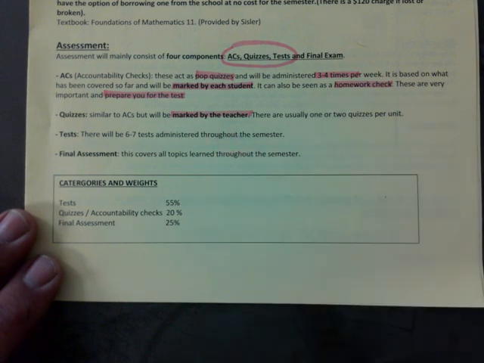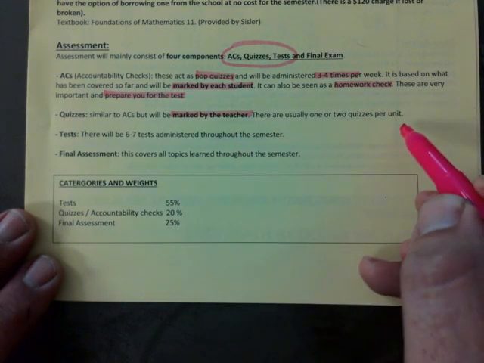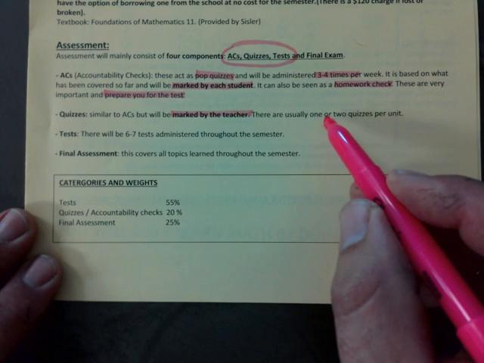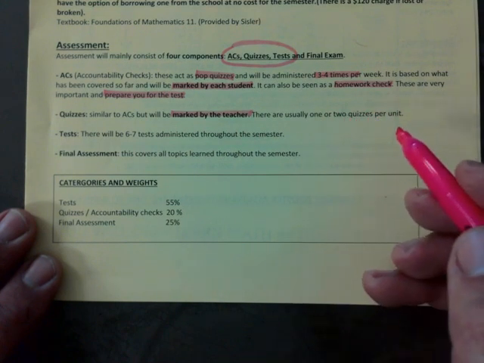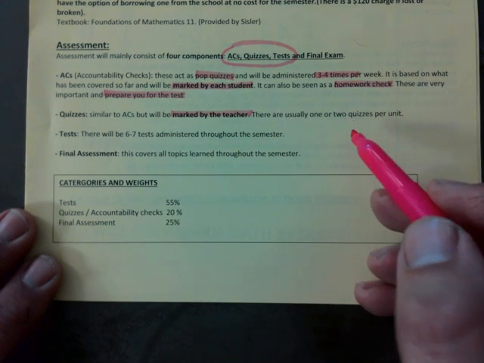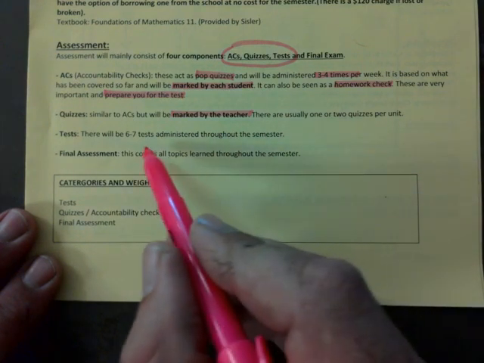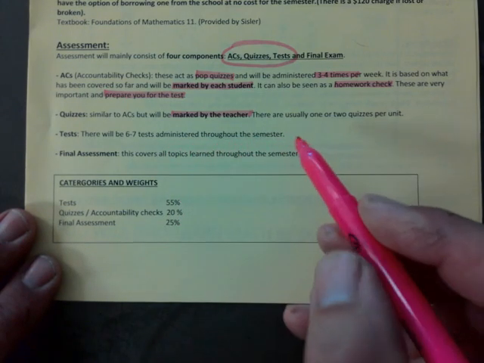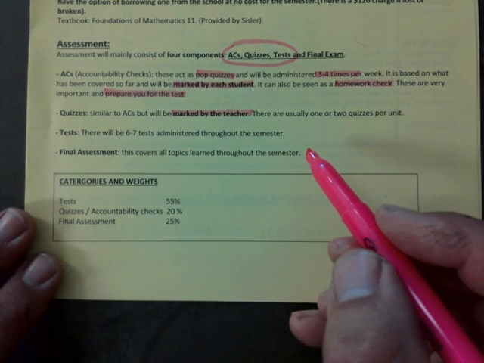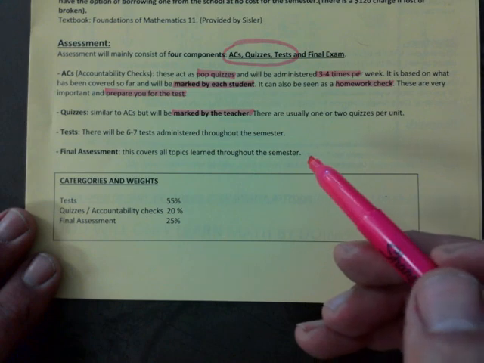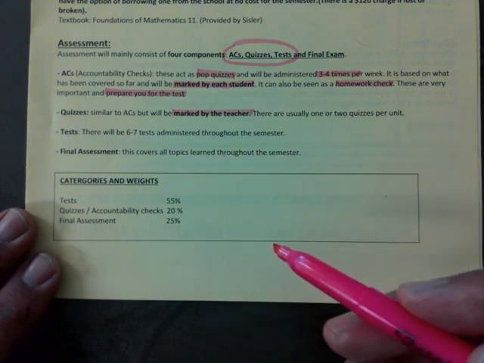Quizzes are marked by me. There's usually 1 or 2 quizzes per unit. Sometimes I've had 2 quizzes when it's a really long unit, but most of the time I just keep it to 1. Tests, there'll be 6 to 7 tests administered throughout the semester. The final assessment obviously covers everything, okay?